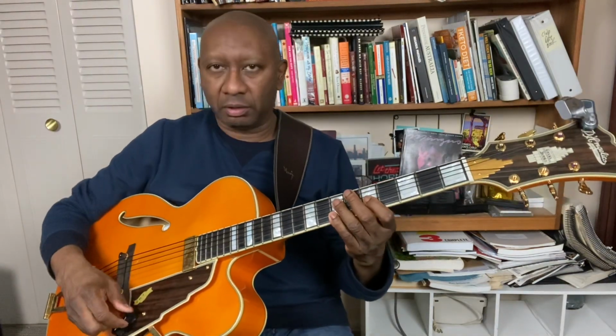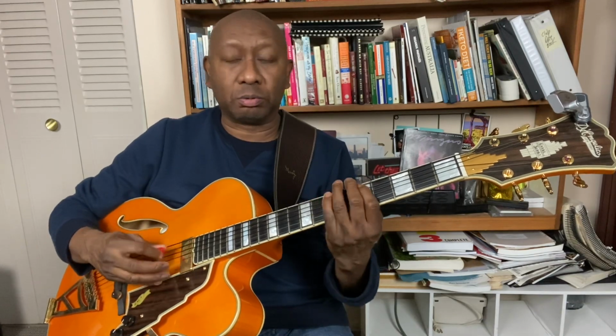Now, a precursor to playing bass lines is being able to play the third and seventh of a seventh chord, okay? So that could be a major seventh and a third, which are the diatonic notes of a major scale in the key of B flat. When I say seventh, it means the seventh note of the scale, 1, 2, 3, 4, 5, 6, 7. And the third is 1, 2, 3.